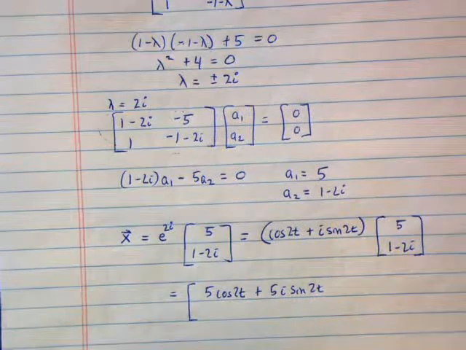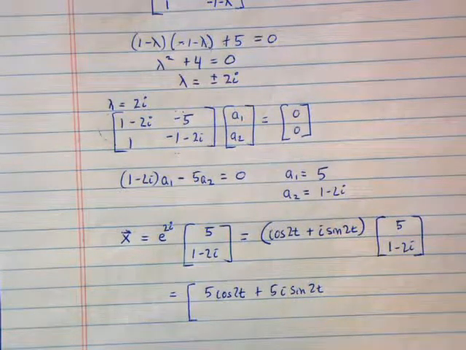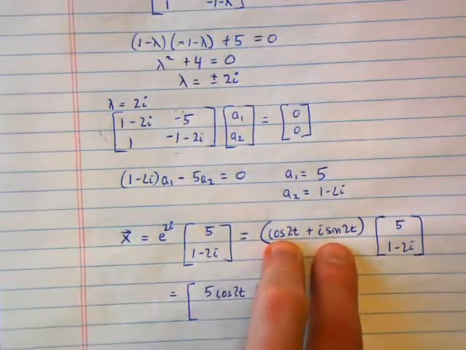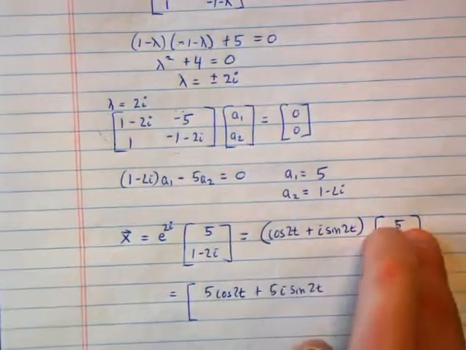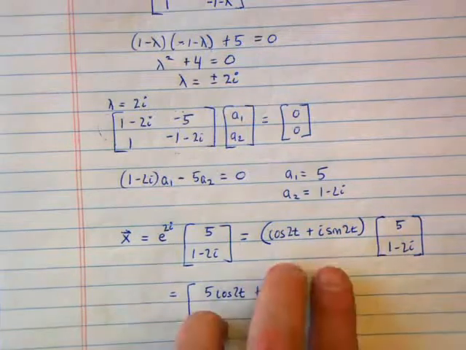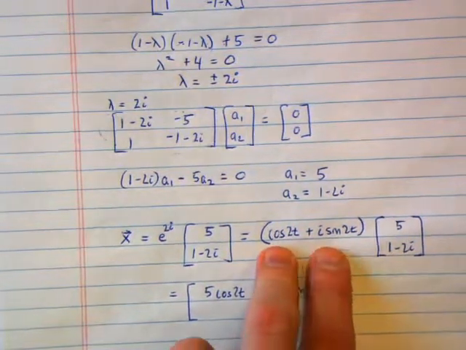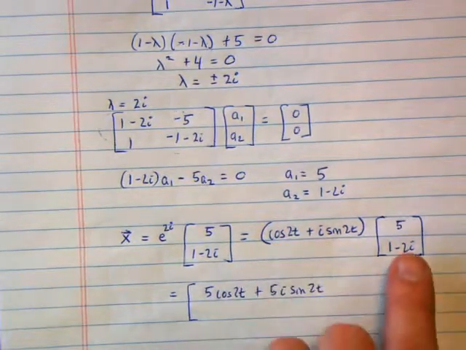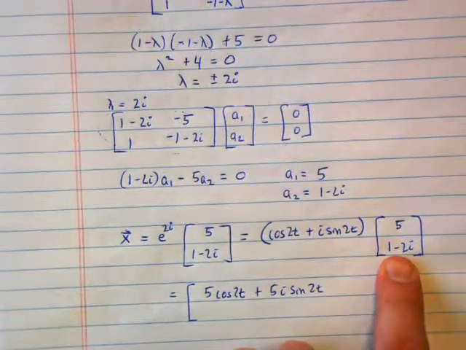What have I done so far? I took this cosine 2t plus i sine 2t and multiplied by 5. Now I've got to do the same thing. I've got to take cosine 2t plus i sine 2t and multiply by 1 minus 2i. To do that, I've got to do FOIL, don't I?